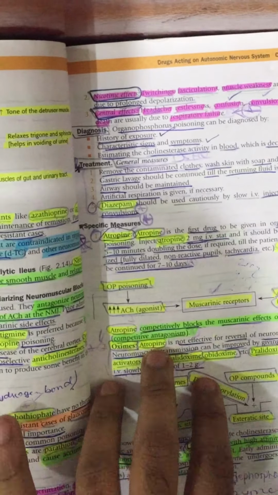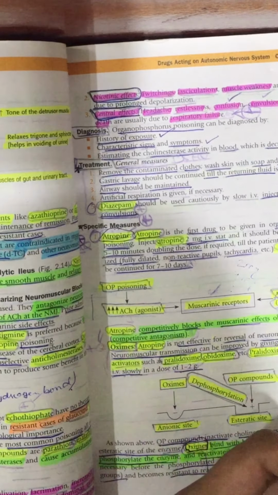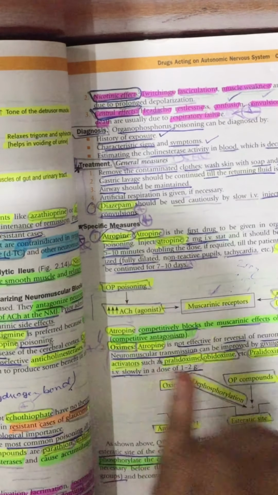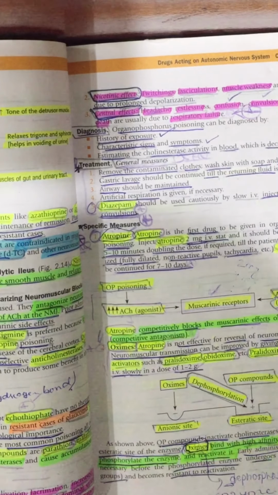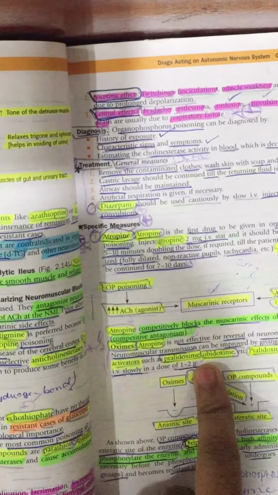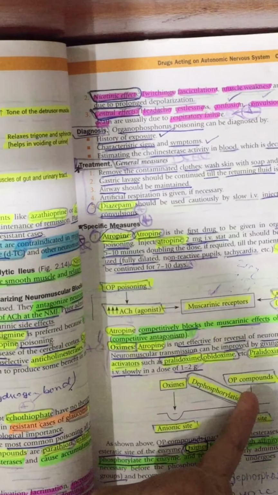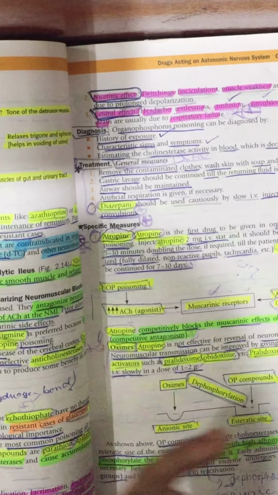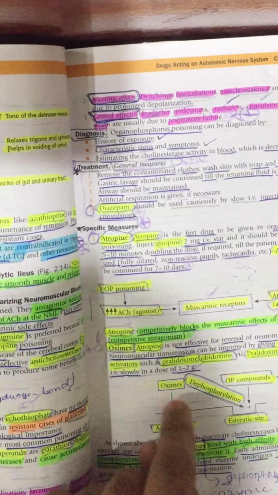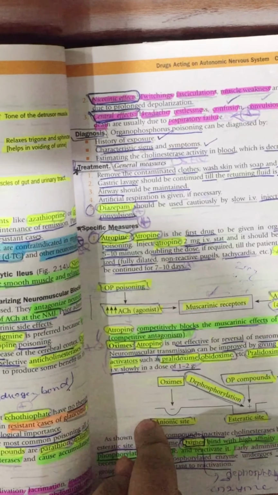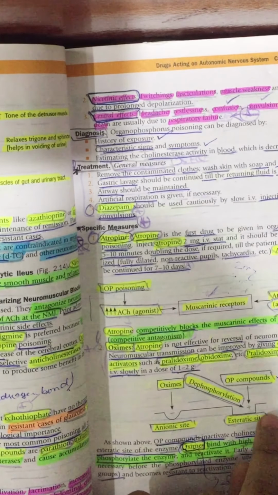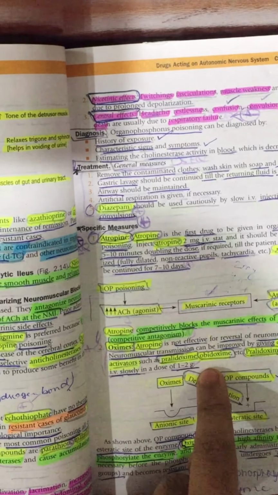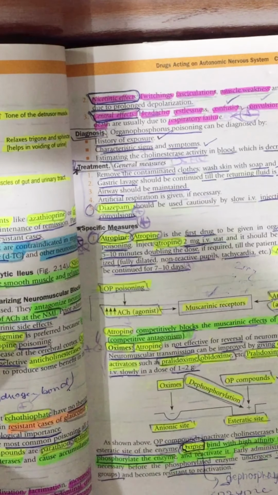Now oxime is also given if the atropine is not working. The examples are pralidoxime and obidoxime, and the doses are 1 to 2 grams. We already said that the organophosphorus compound binds with the esteratic site. So what happens? The oxime binds with the anionic site. It causes dephosphorylation of the enzyme and removes the enzyme from the organophosphorus compound. That's how the person recovers from organophosphorus poisoning.